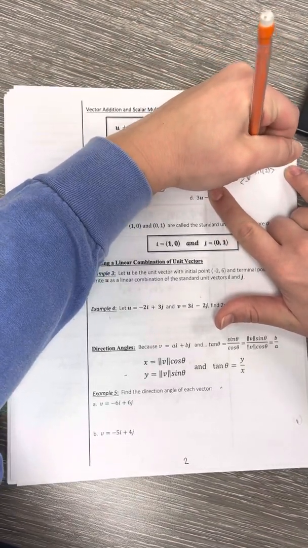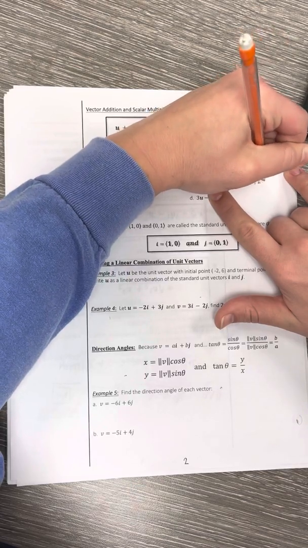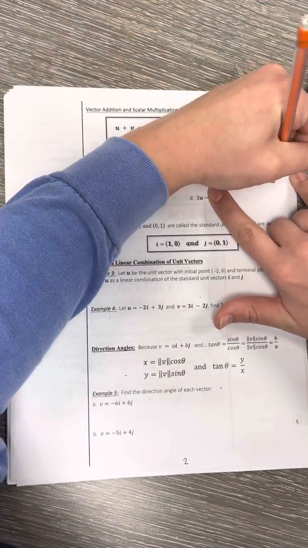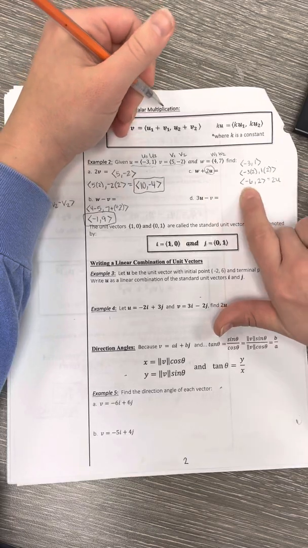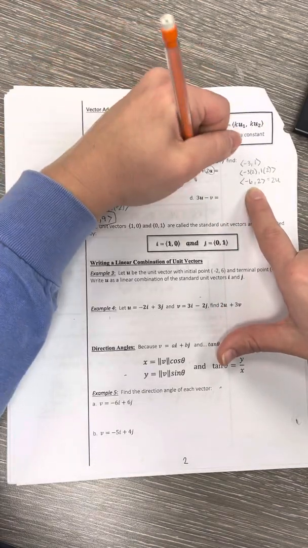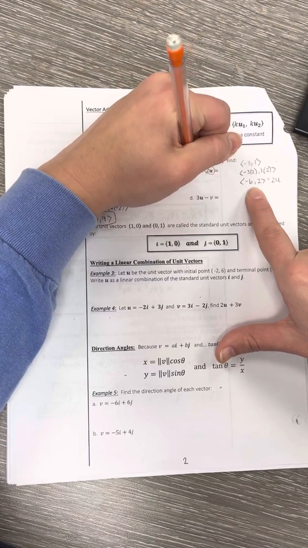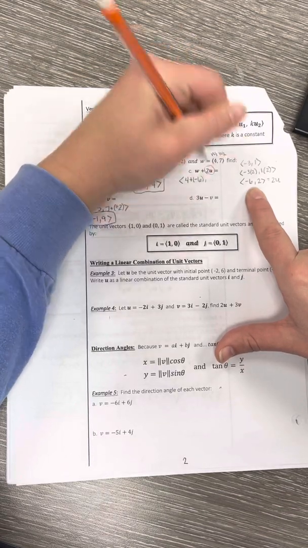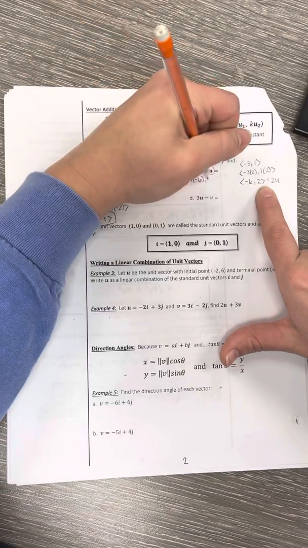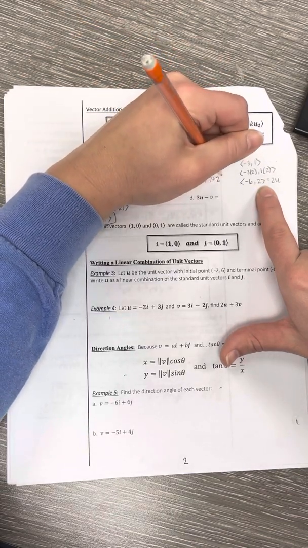And our 2u is technically negative 6 comma 2. All right, this represents 2u. Okay, so we are going to add this to w. So we have 4 plus negative 6 comma 7 plus 2.